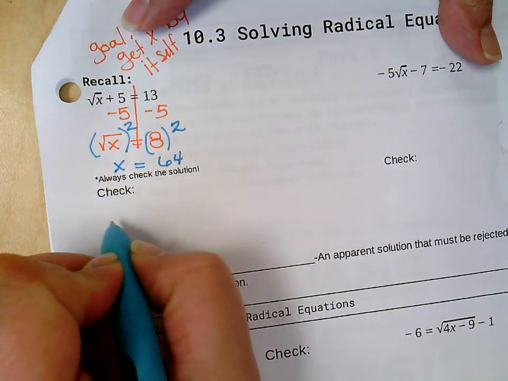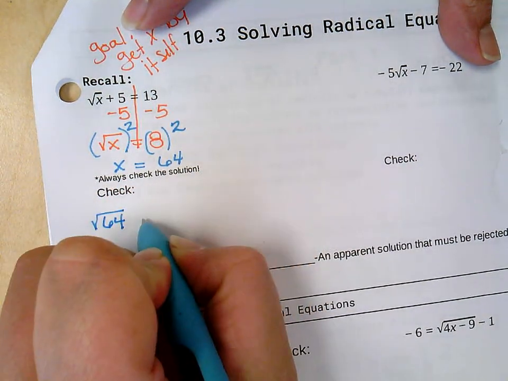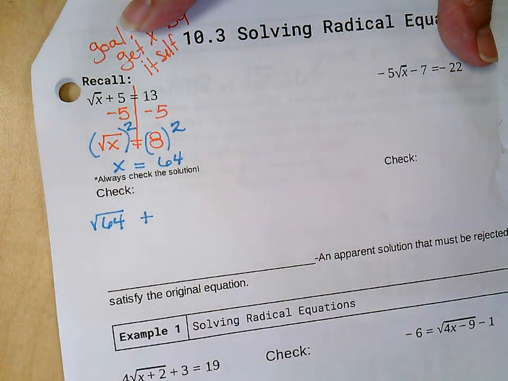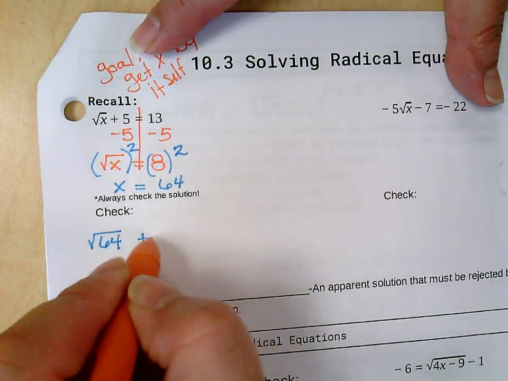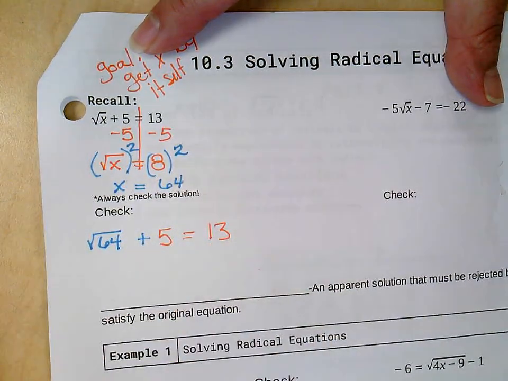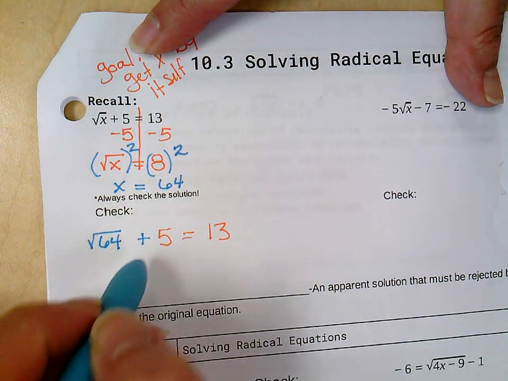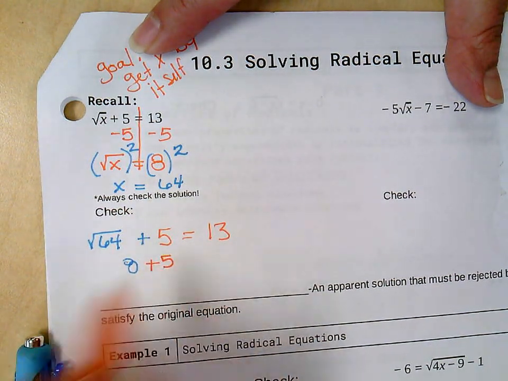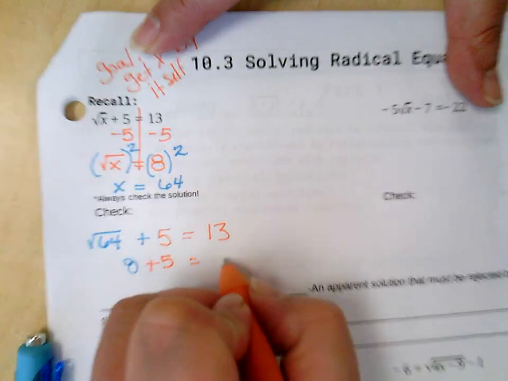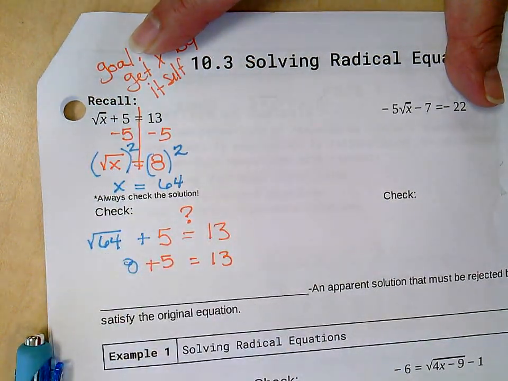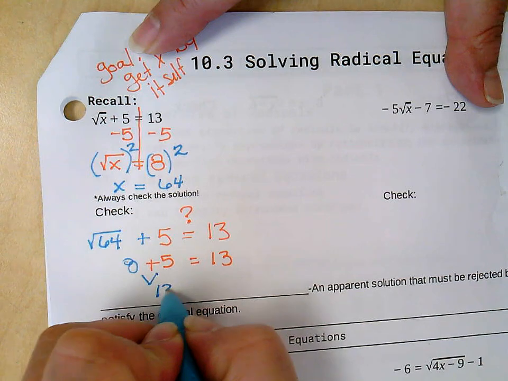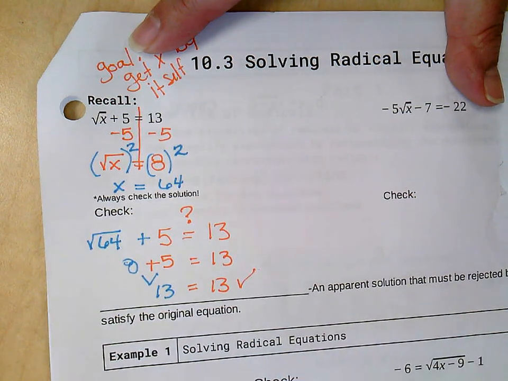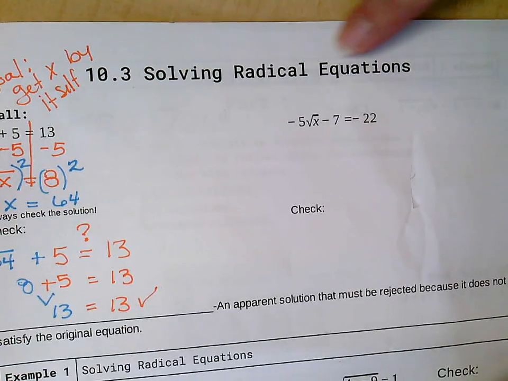So we're going to check. Does the square root of 64 plus 5 equal 13? Sorry, I'm having technical difficulties. Well, the square root of 64 is 8 plus 5. Does that equal 13? So here's the question. 8 plus 5 is 13, and that equals 13. So it checks out. Good deal. All right, let's look at the next one.